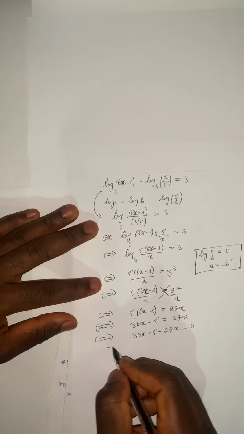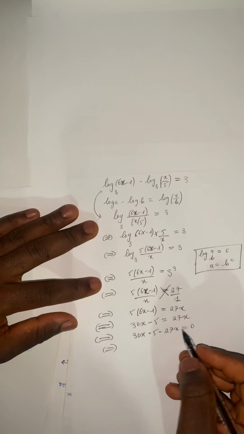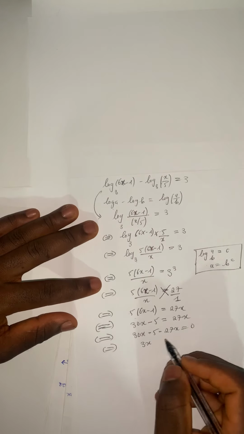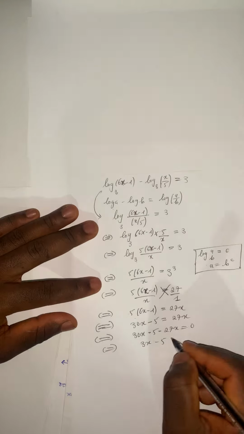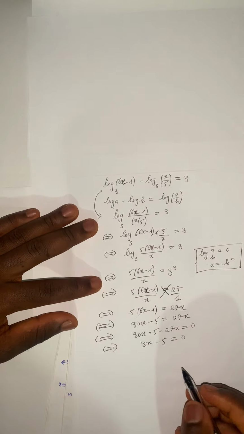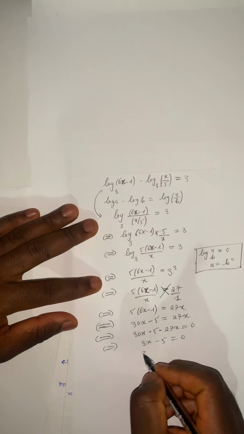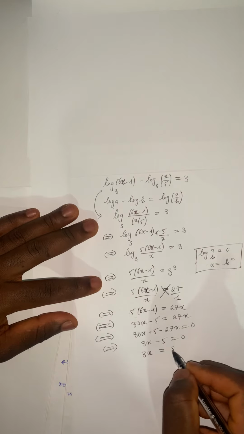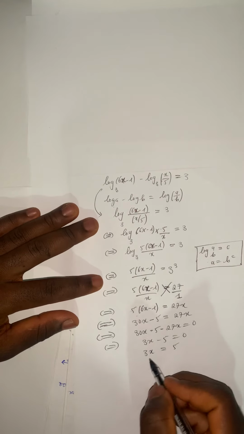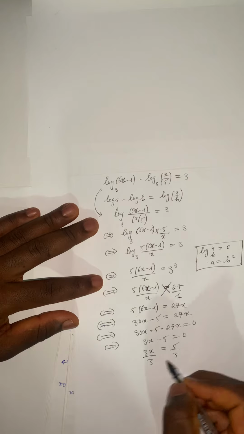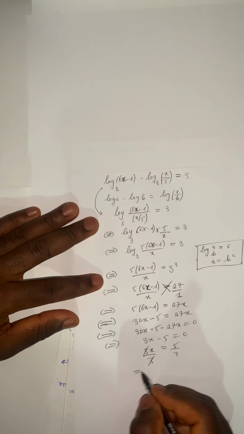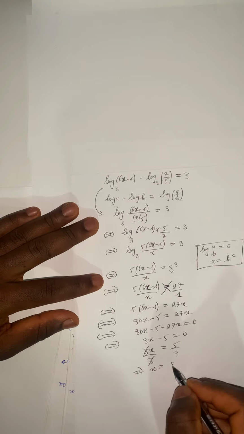From here we get 30x minus 27x, which is 3x, minus 5 to be equal to 0. We can send 5 that way, and get 3x to be equal to 5. So we divide all through by 3. This implies that our x is equal to 5 over 3.